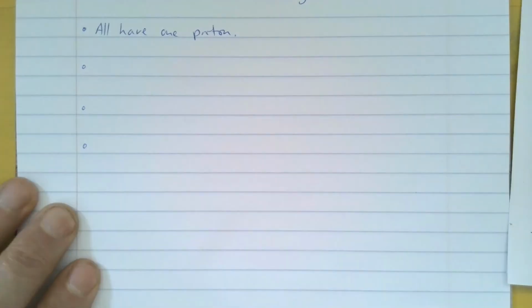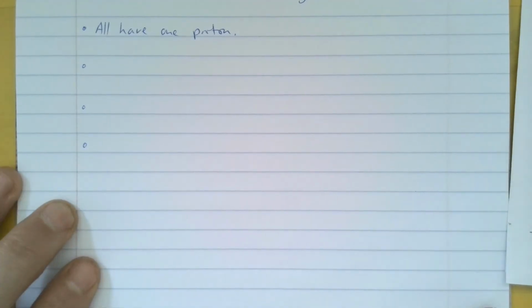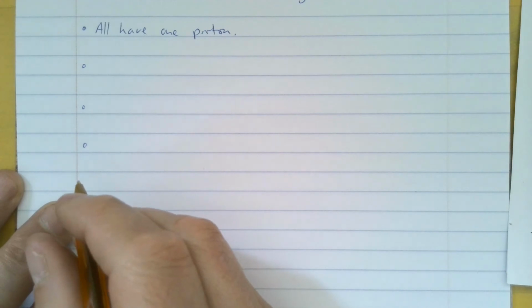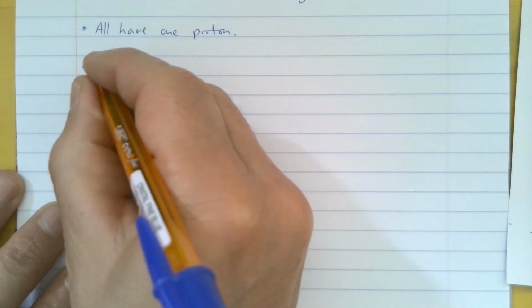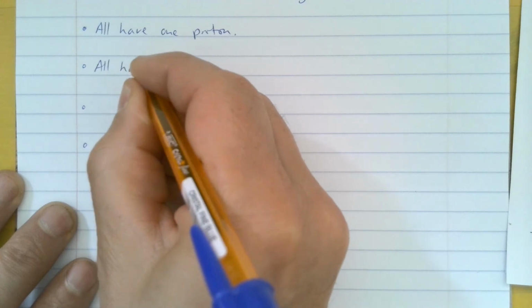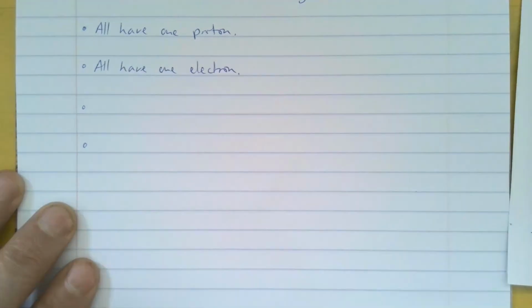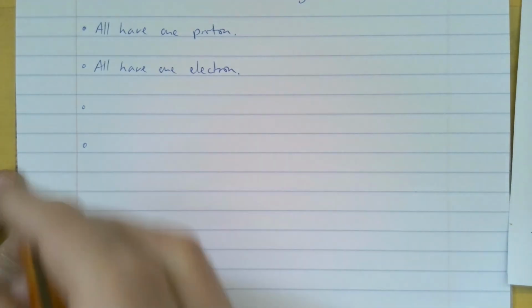So that is a statement that talks about all 3. I haven't named them individually, but I don't necessarily need to, because I've spoken about all of them. Then I could talk about the number of electrons. So all have 1 proton. All have 1 electron, because all the atoms have to be neutral, so they have to have the same number of protons as electrons.